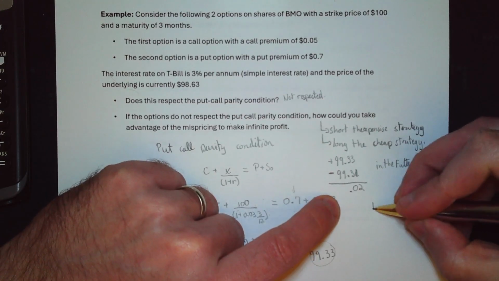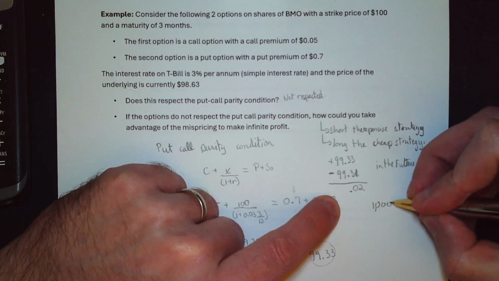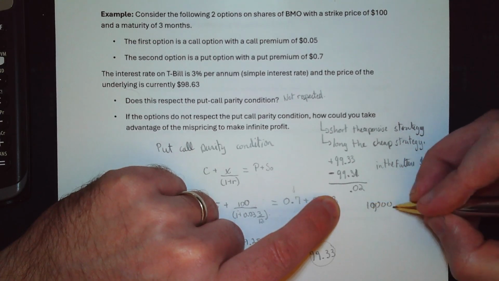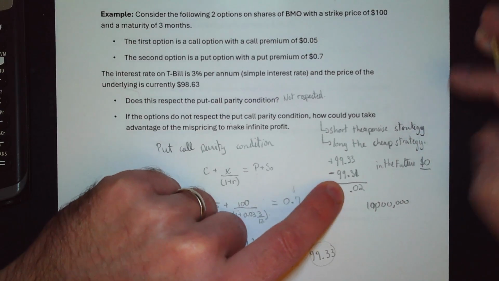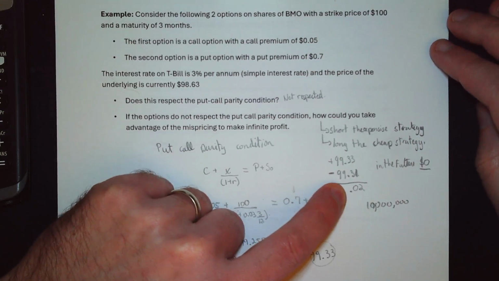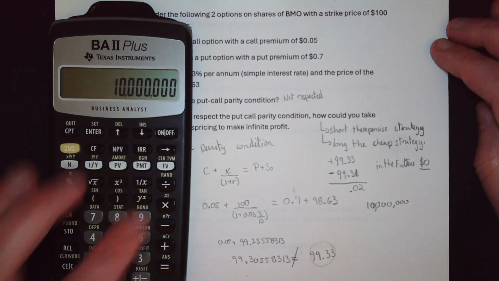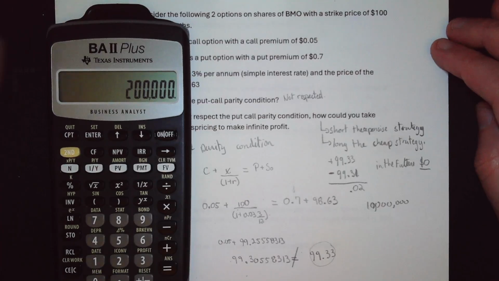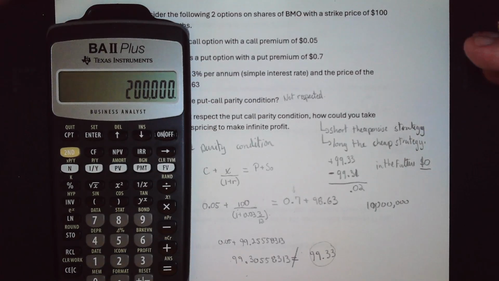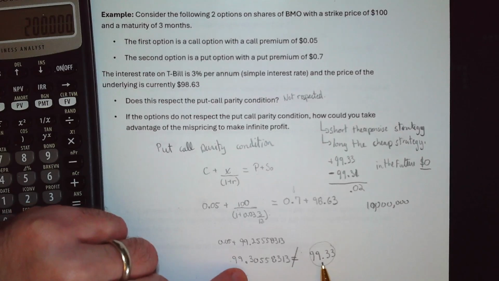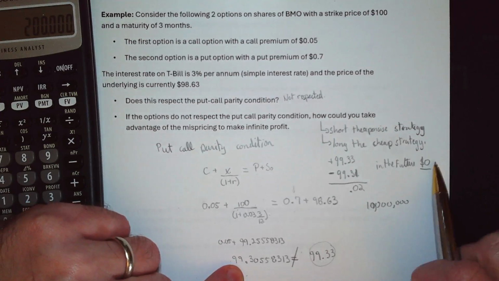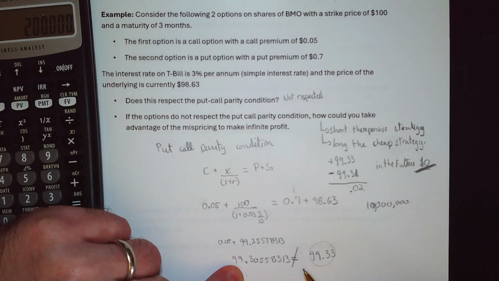Suppose that I do that 10 million times. If I do that 10 million times, I'll make what, $200,000? I'll make $200,000. So as long as there is a disequilibrium between the price of these two things, I'm losing nothing in the future to make free money today.